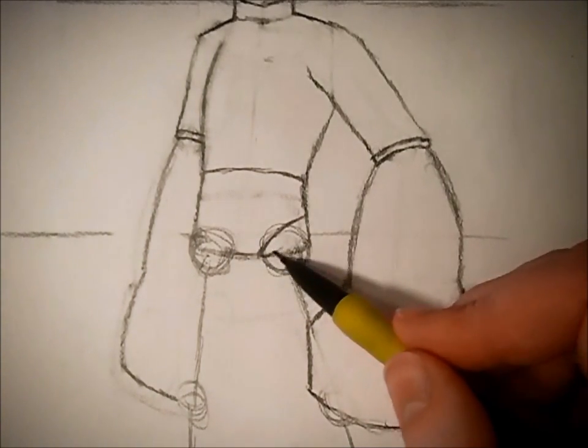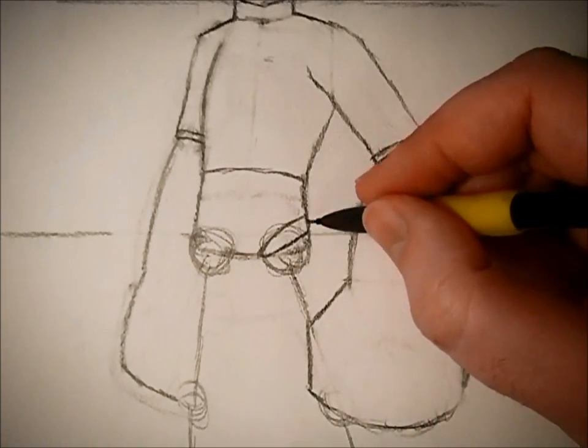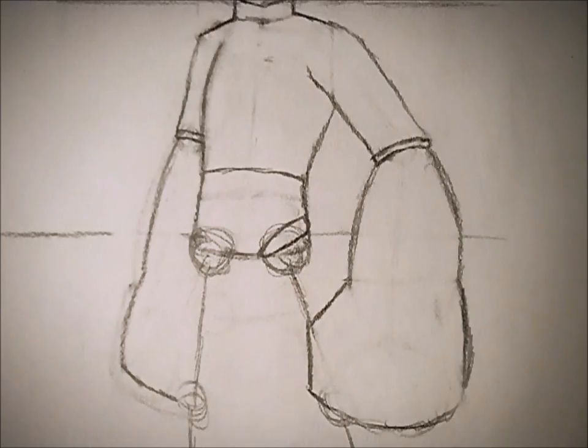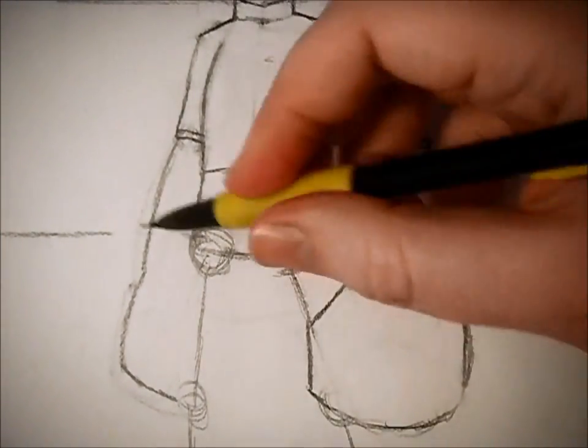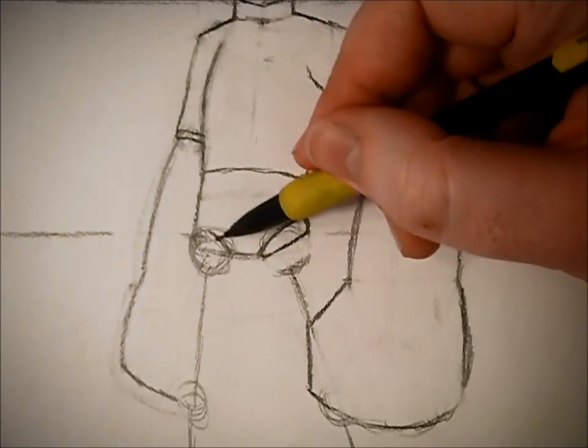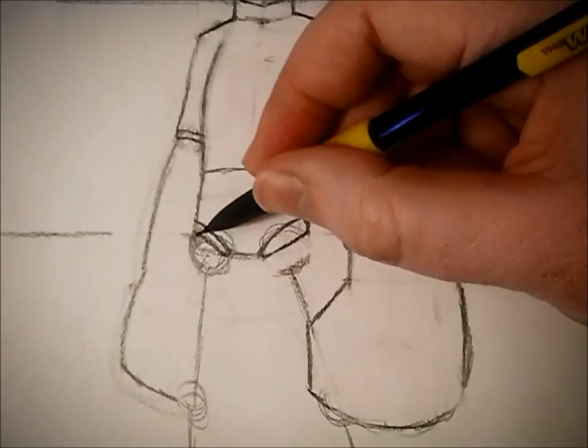I'm then going to draw another slanting up shape right here that will end at the same point that I had before. So Mega Man's legs are going to be entering his body at a slant. They're not going to enter flat. They're going to enter diagonally.